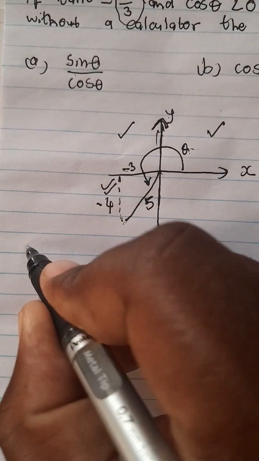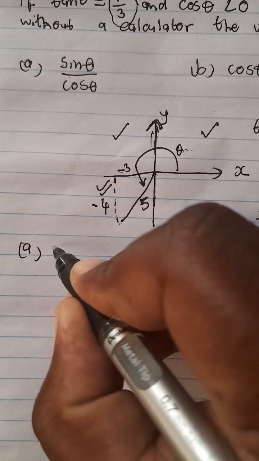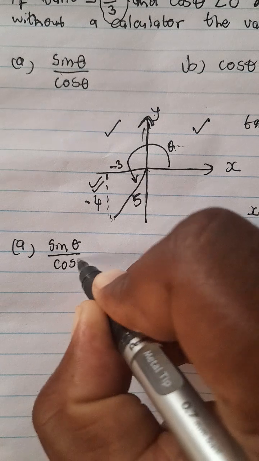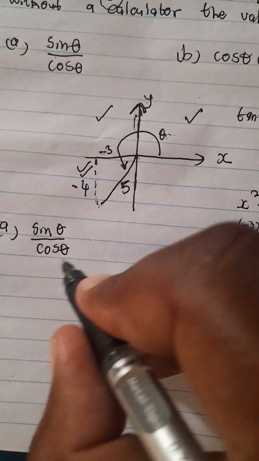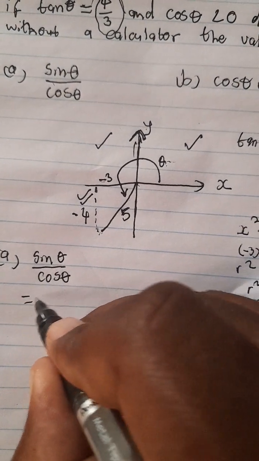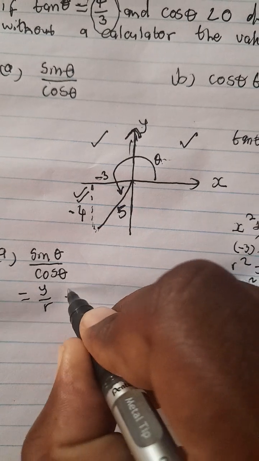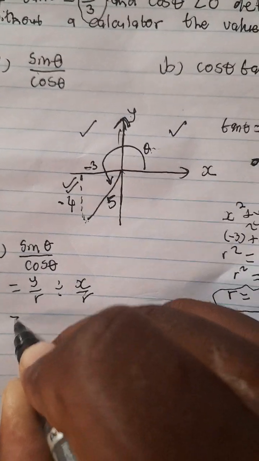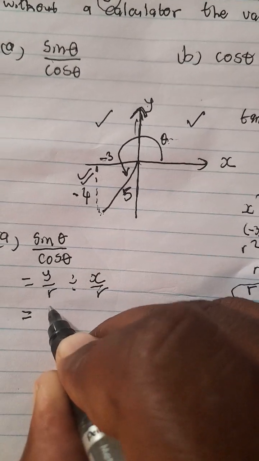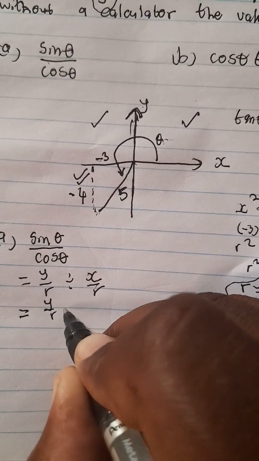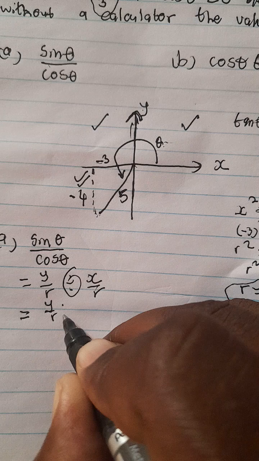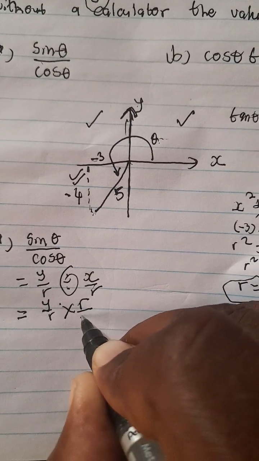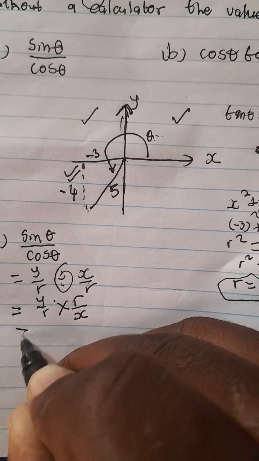Let's put the solution on A. Remember that we are given sine theta divided by cos theta. By the way, this is the same as y all over r divided by x all over r. When you are working with this, y all over r, then the reciprocal, tip times, we use tip times. This will be r all over x, right?